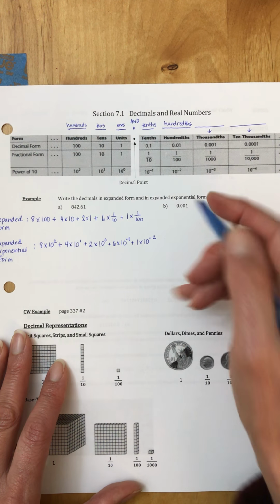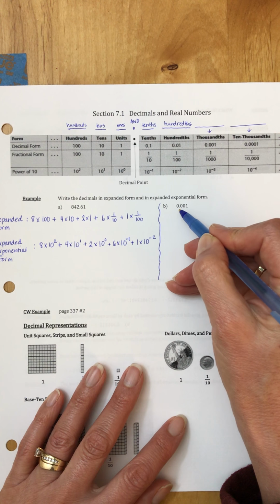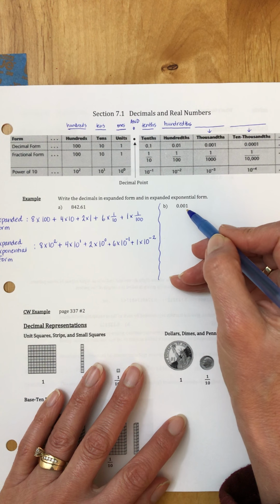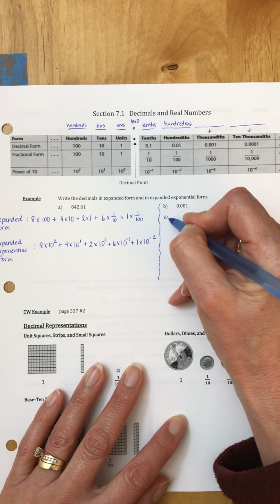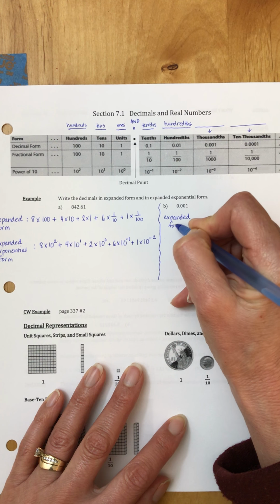Now let's move over and do this problem. So this one is saying 0.0001. Okay, so let's start off with expanded form first.